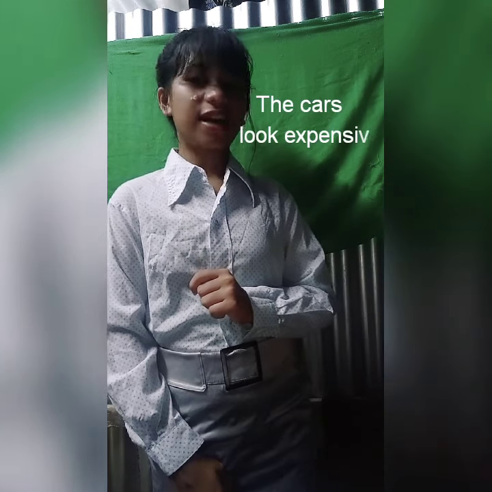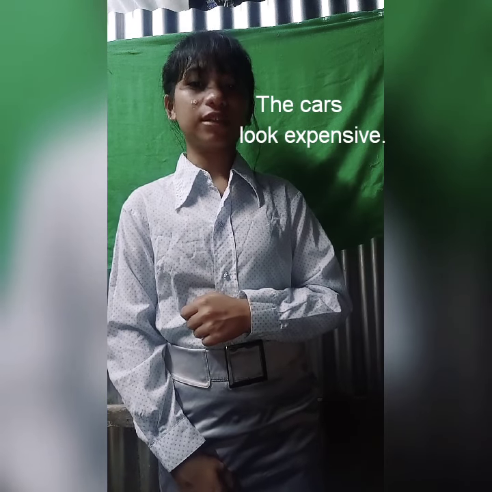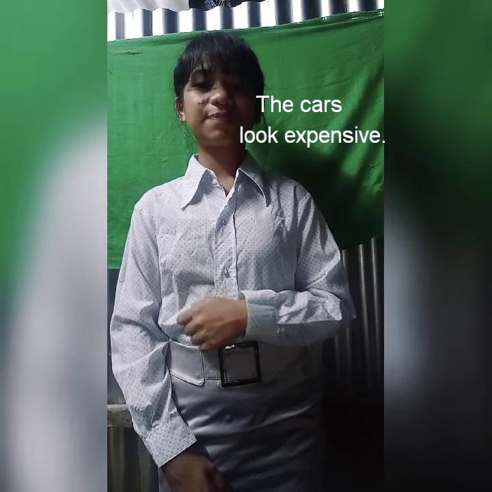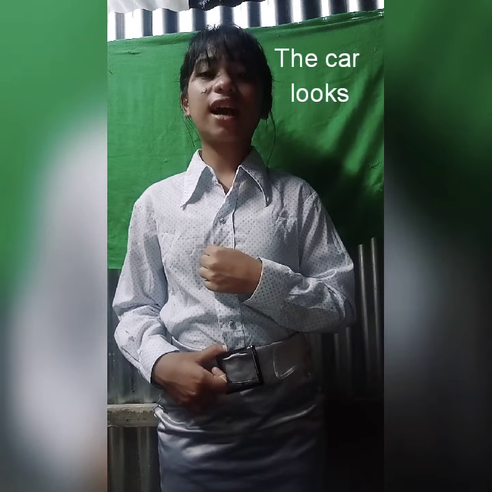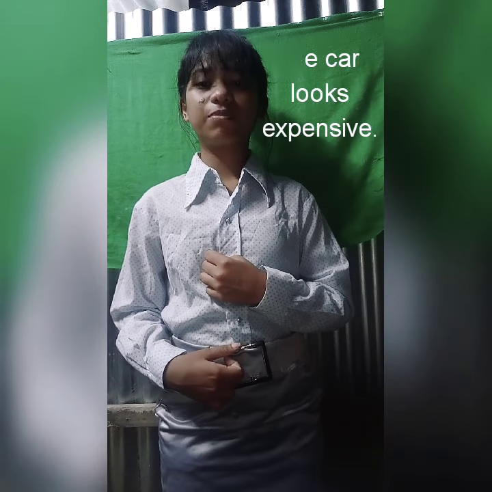But when your subject is plural, you do not add an s to your verb. The cars look expensive. The noun cars is plural. Now, the verb agrees with the subject. The cars look expensive. Now, compare this to the car looks expensive. When the noun is singular, a verb needs to include an s. In this example, the noun and verb agree in opposite ways.